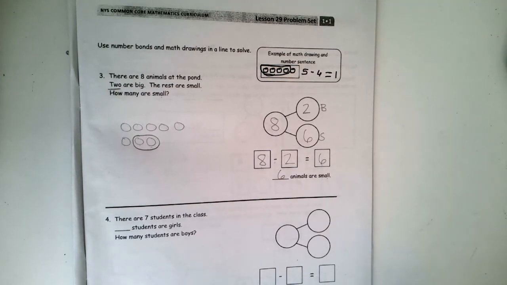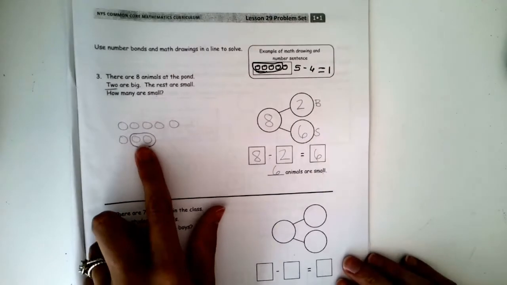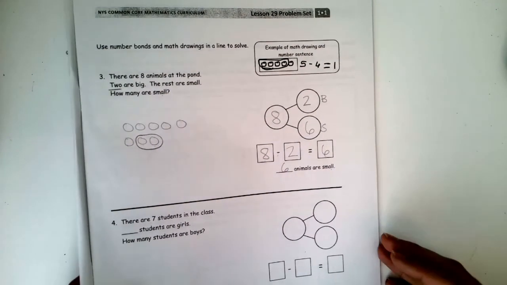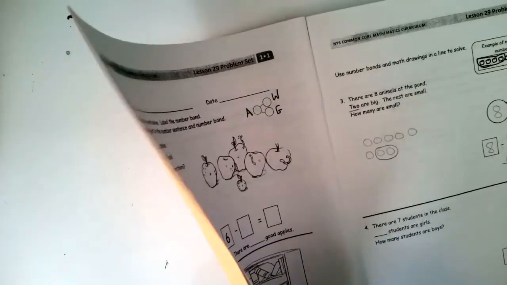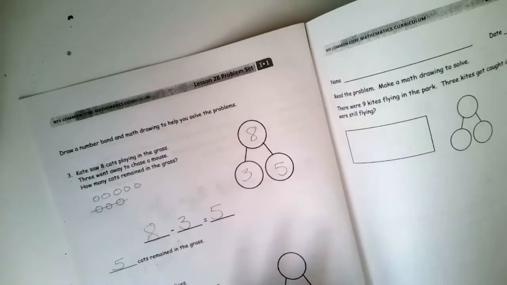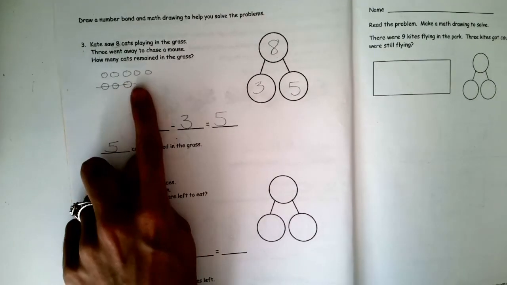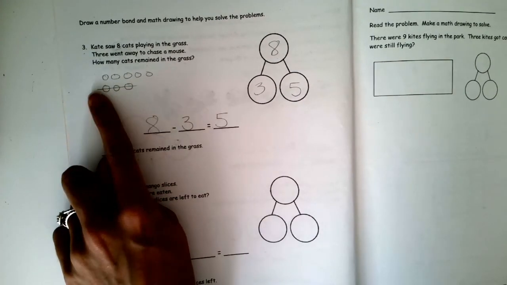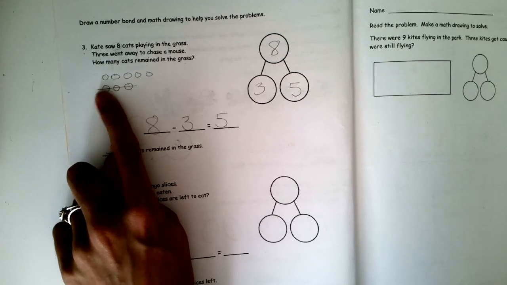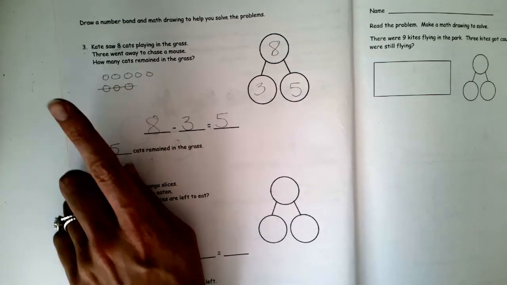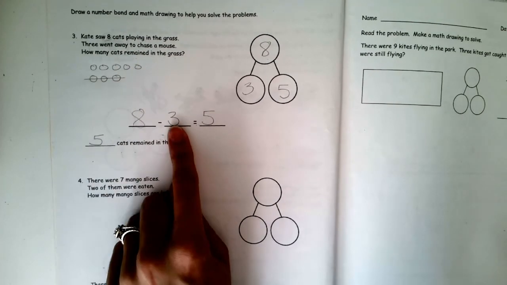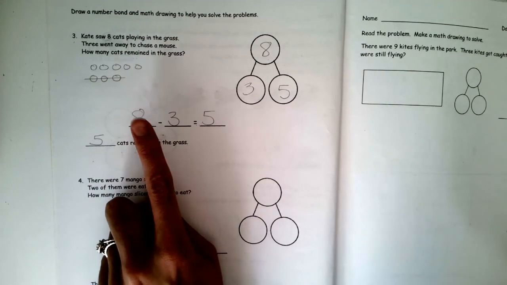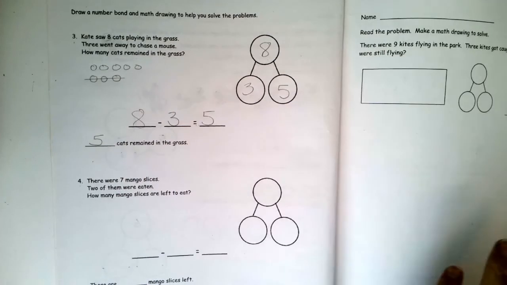Remember, we can use our pictures to circle parts that we know, or if you like, we also can use a cross off to show things in story problems that are taken away or go away. Okay, now remember we're using subtraction to solve our story problems today, starting with the whole number. Always, always starting with the whole number when we subtract.